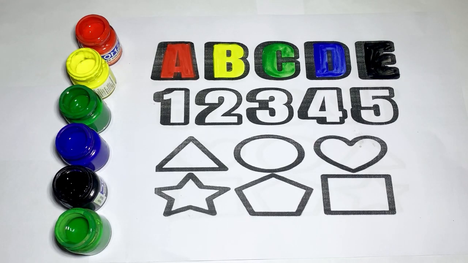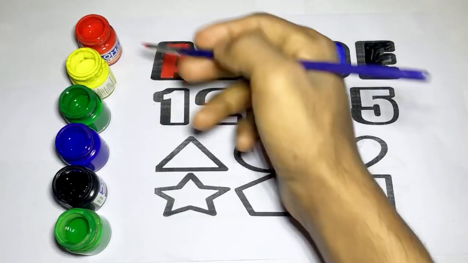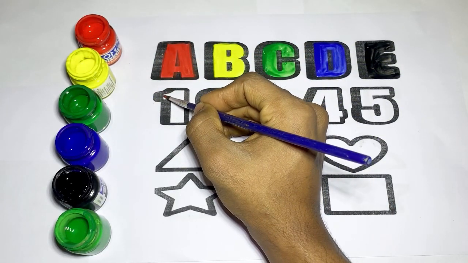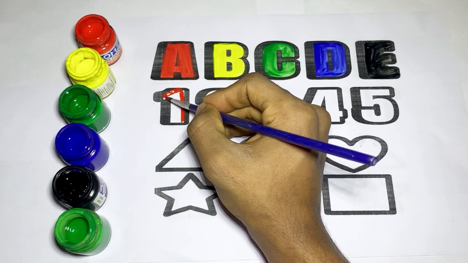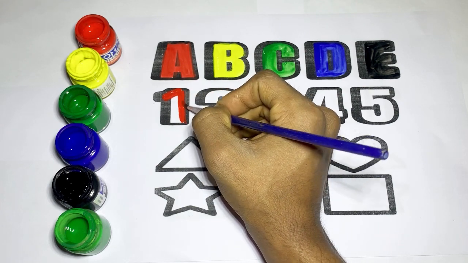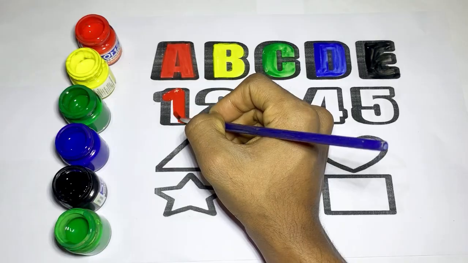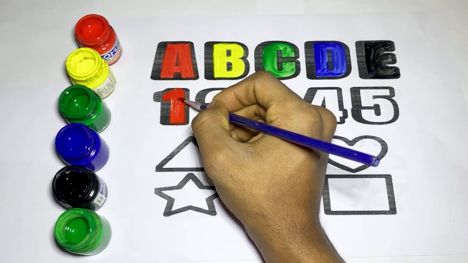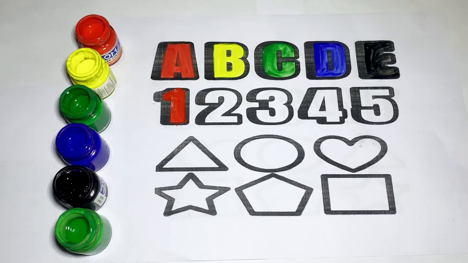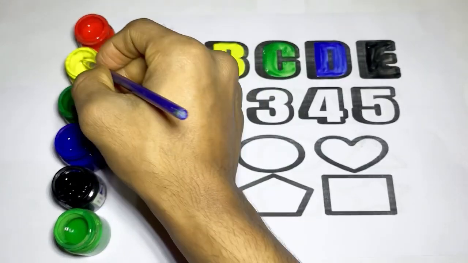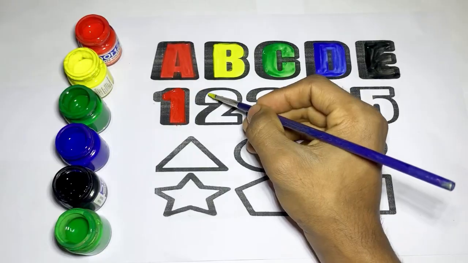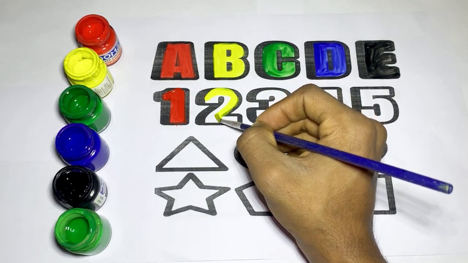Kids now draw numbers, and firstly draw 1, the numbers of 1, and use red color. O N E, 1. Kids now draw 2, the numbers of 2, and use yellow color. The numbers of 2.